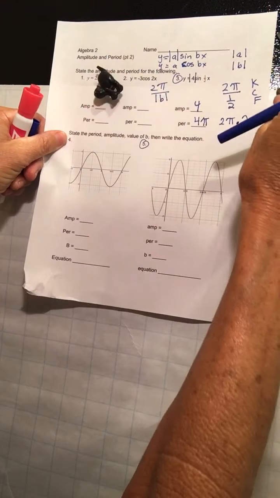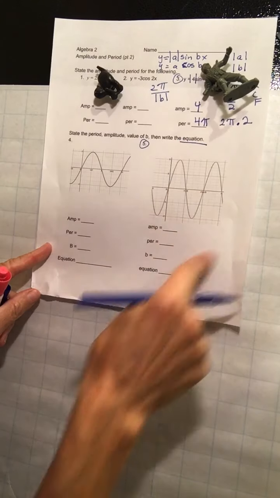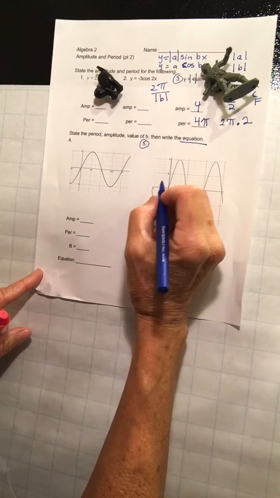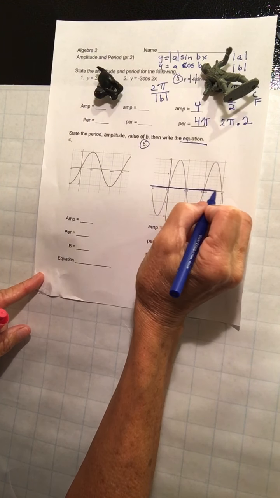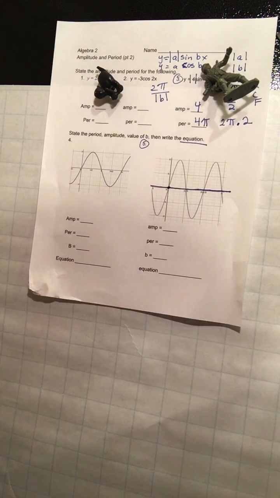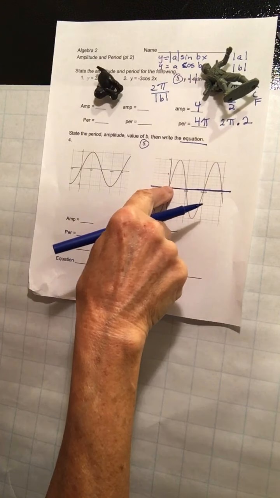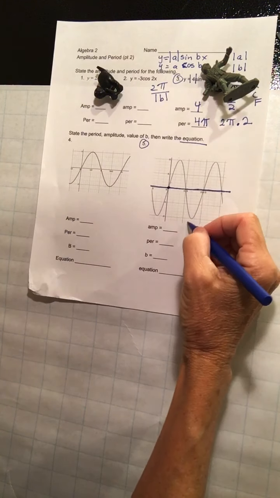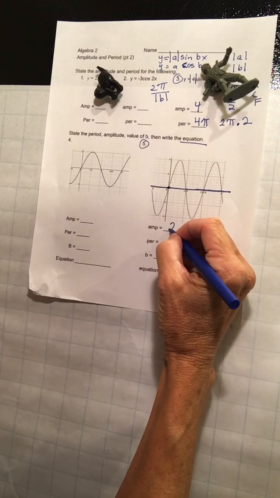Okay, so number 5, we have to do the same thing, but we're writing the equation and we're looking at the graph to find it. Now, the midline is right here. It's the x-axis. Since the origin goes right through the midline at 0, I know it's going to be a sine graph. And the next step is going up, so it's not a reflection, so my A is going to be positive. The amplitude goes up 2 and down 2, so my amplitude is 2.